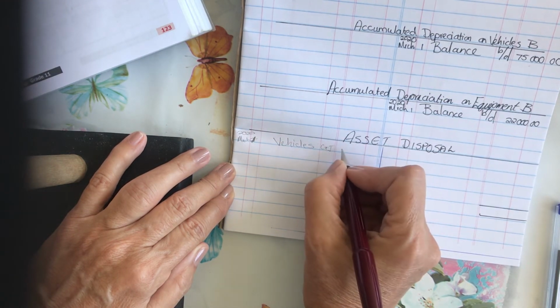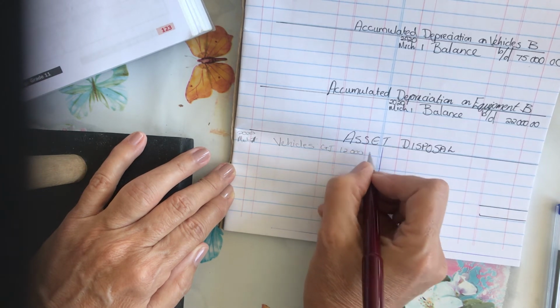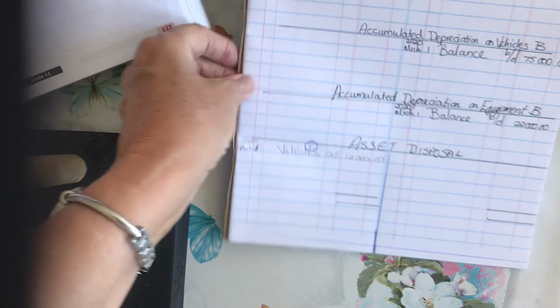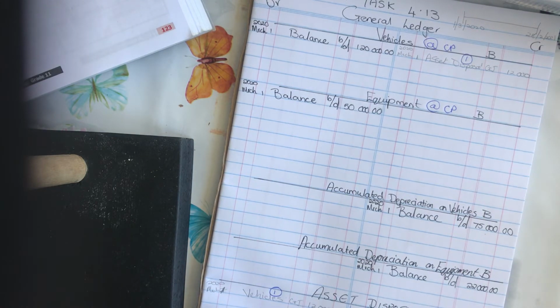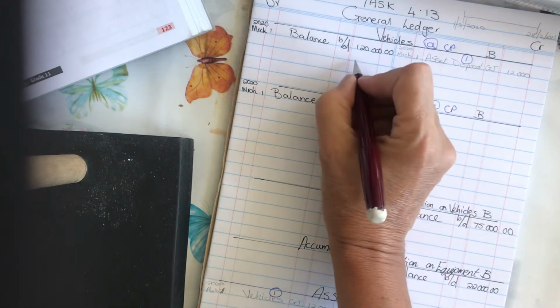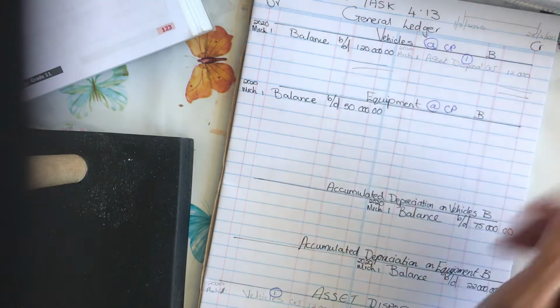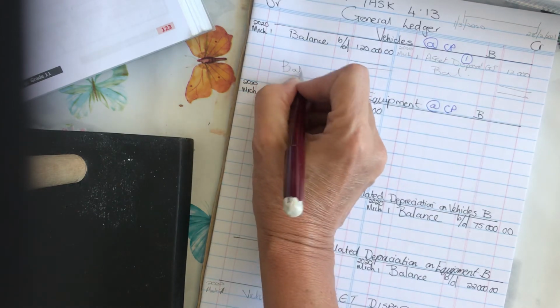GJ, and the amount of the cost price was 30,000 Rand. Right, so that's step 1, done and dusted. Take it out there, put it in here. So what's left there in vehicles? There's only 220,000 minus 30,000 as your balance, and you will take the balance down.